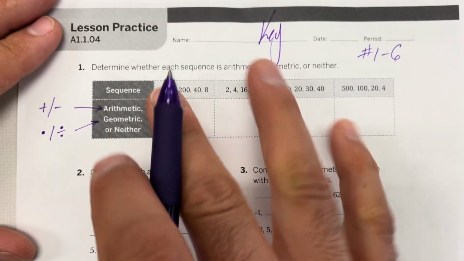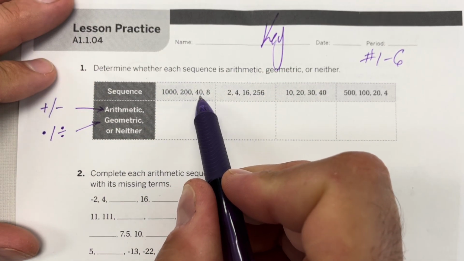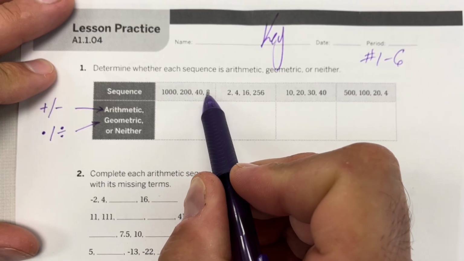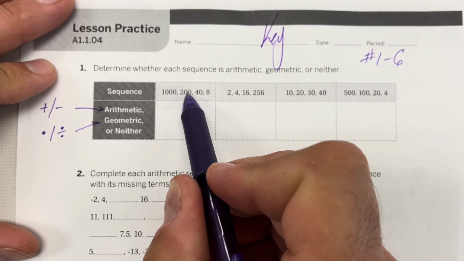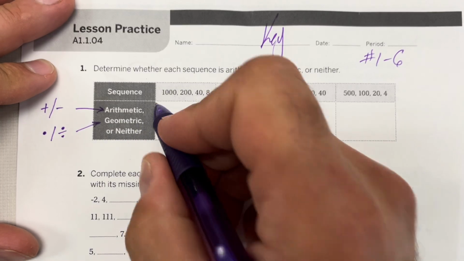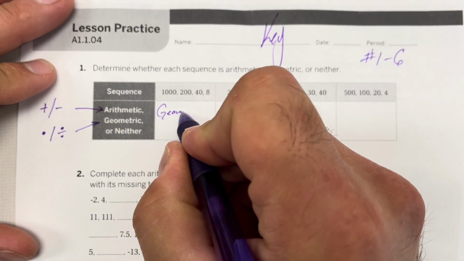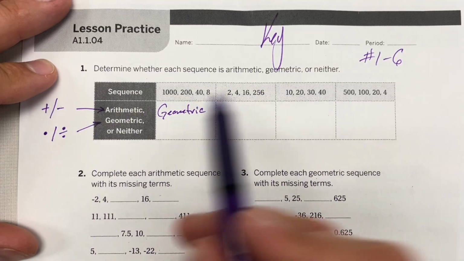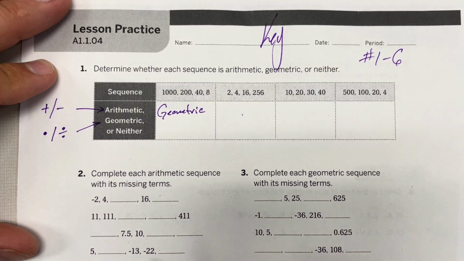So, all right, we look at this. 1,000 goes down to 200 to 40 to 8. There's no way that this is going to subtract the same amount each time. The difference between these is 800, and we're not taking away 800. So this one's got to be geometric. It's got to have that constant ratio. Now, it doesn't tell us to do anything else. We just had to identify that.